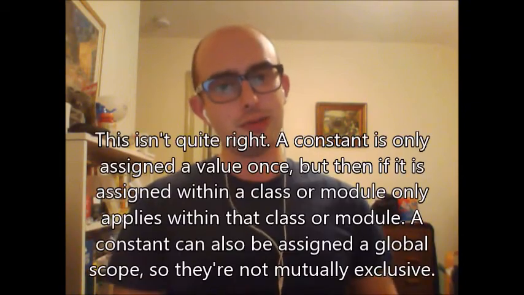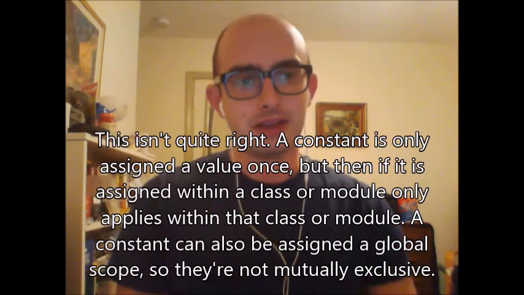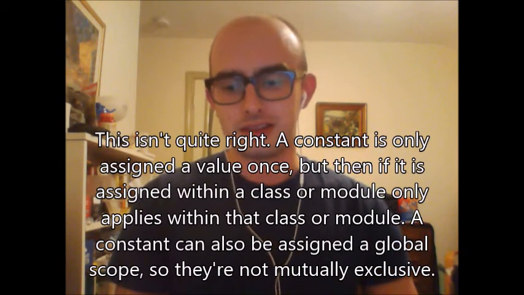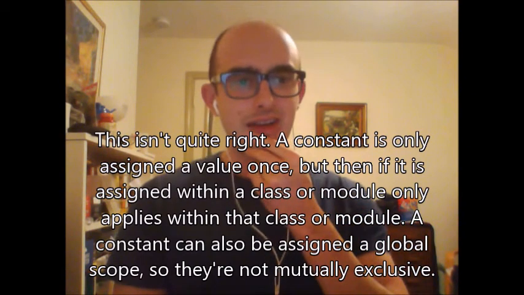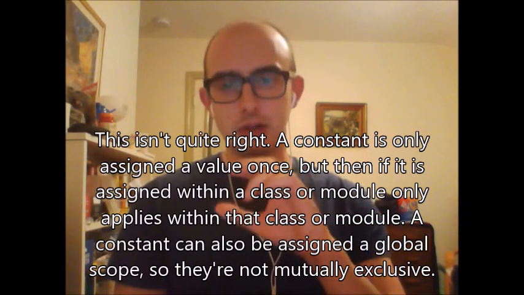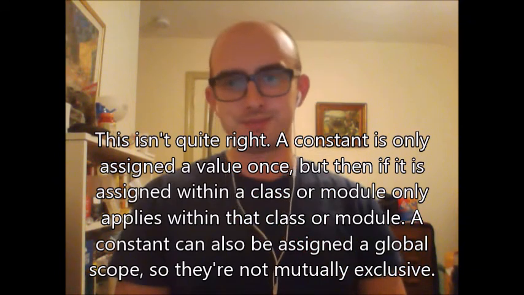Whereas global scope would be a variable, and I think it's different from a constant. A constant is something you only assign a value once, and then that's what it is for the entire program in Ruby. But a global variable, I think, uses the $ sign, whereas local variables are just lowercase words, or an underscore and then a word.